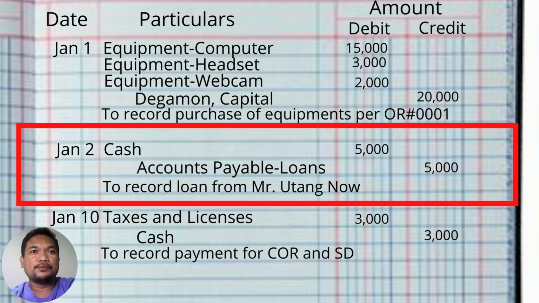Alright, so andito for the January 2 transaction. So in this case, nangutang ka, okay? So you lend money from someone, alright? So ano yung entry na gagamitin natin? Ano yung journal entries natin?